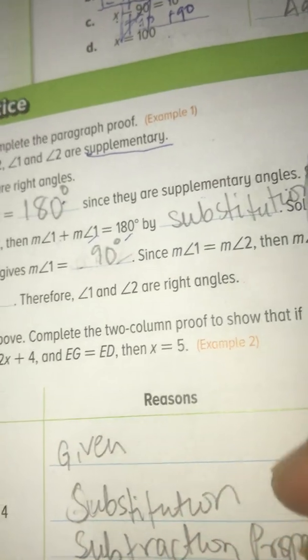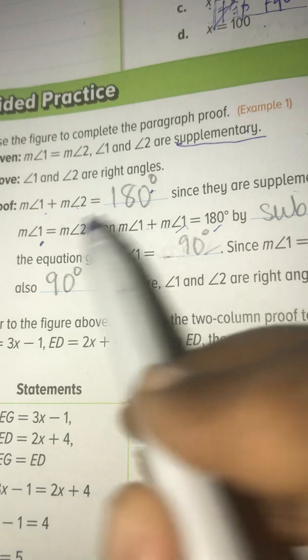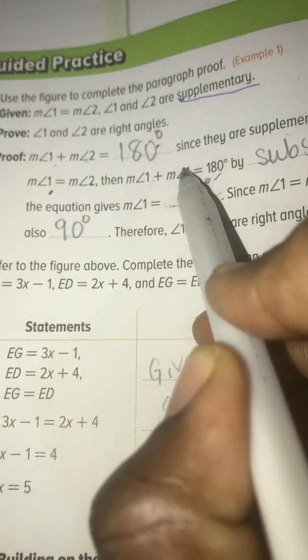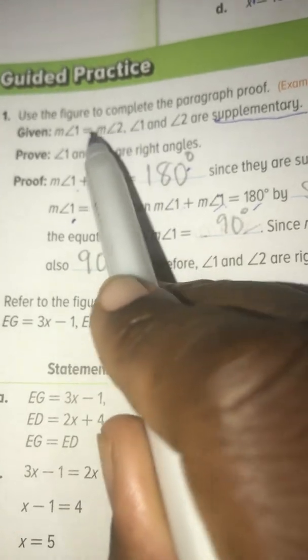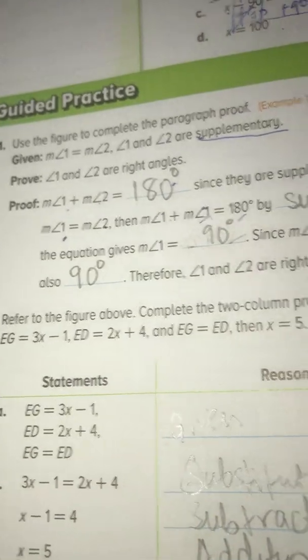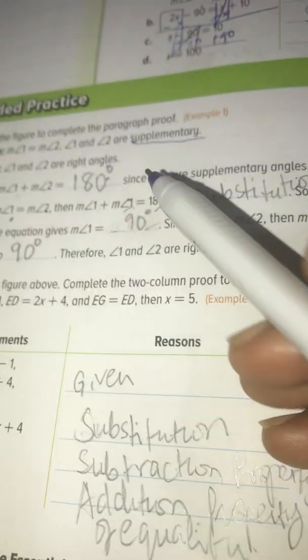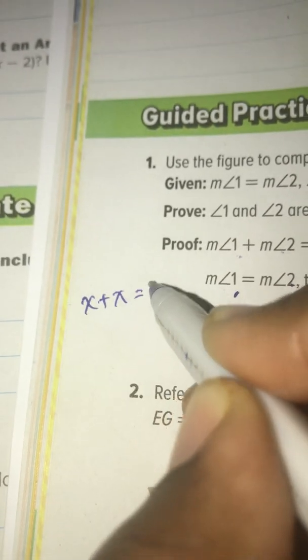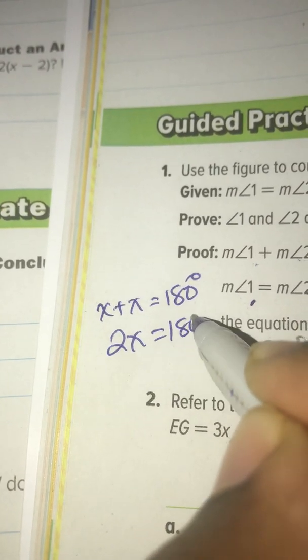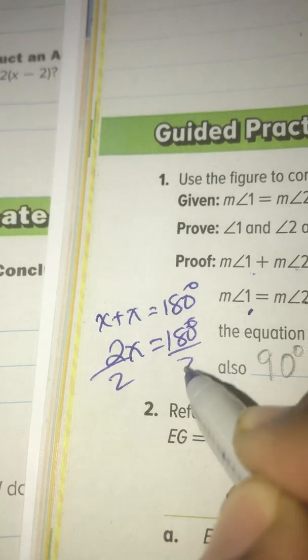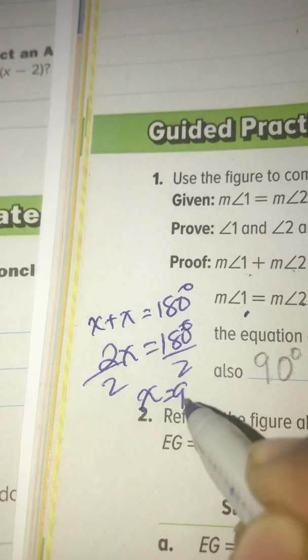By substitution, I will replace angle 2 with angle 1, because the question told me they were equal. So I can also write angle 1 over there, okay? And if they're equal, then x plus x equals 180 degrees. 2x equals 180 degrees. Divide both sides by 2. x equals 90 degrees.